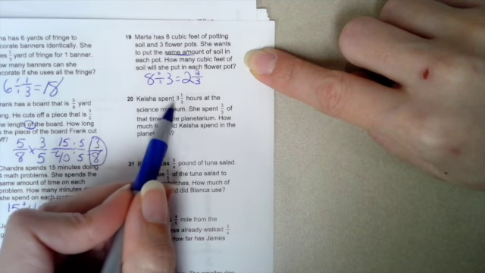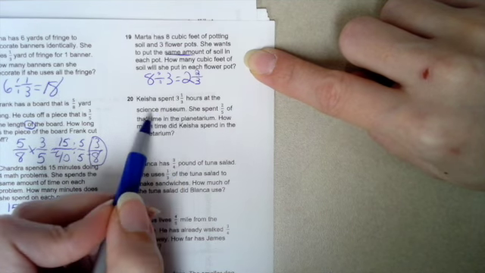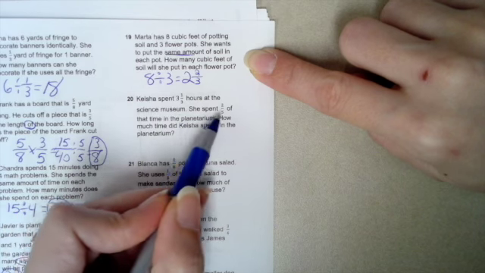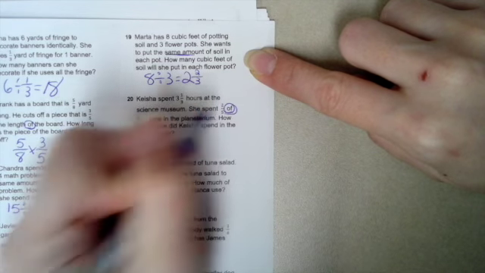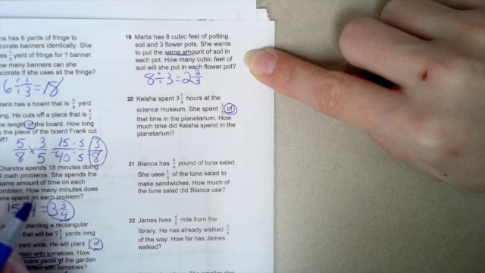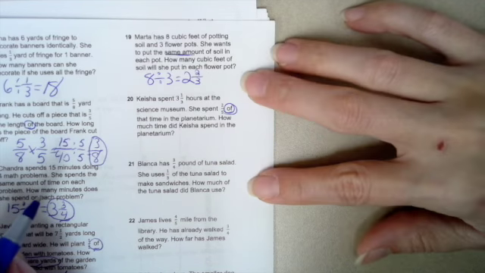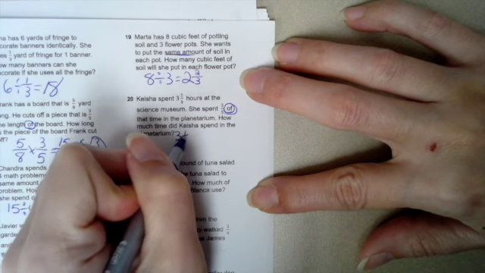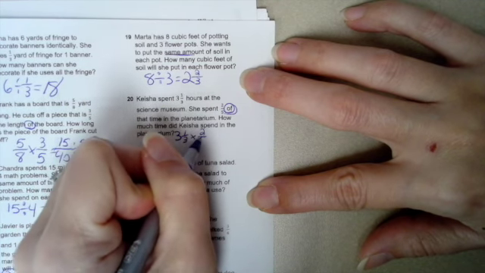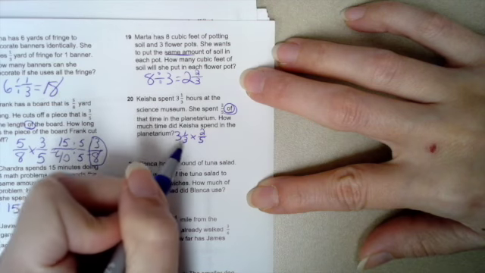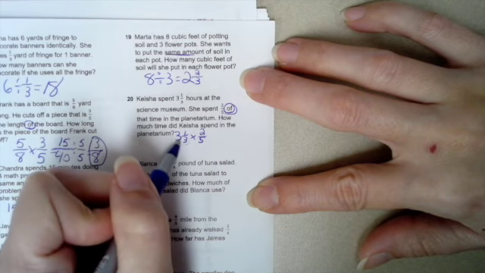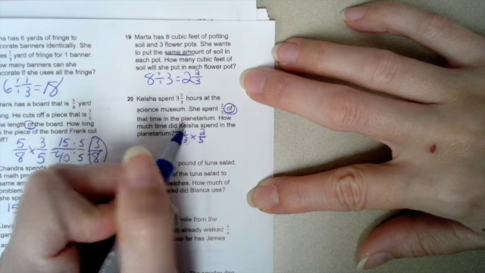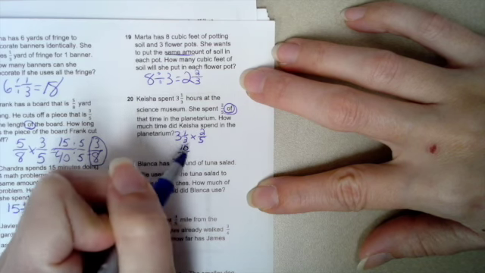Kiesha spent 3 1/3 hours at the Science Museum. She spent 2/5 of that time in the planetarium. How much time did she spend in the planetarium? Of means multiply. 3 1/3 times 2/5. So we're going to get mad with our 3 1/3. 3 times 3 is 9, plus 1 more is 10 thirds.